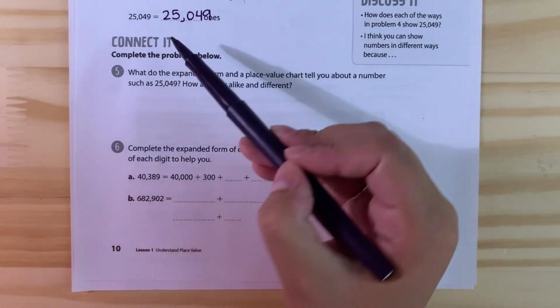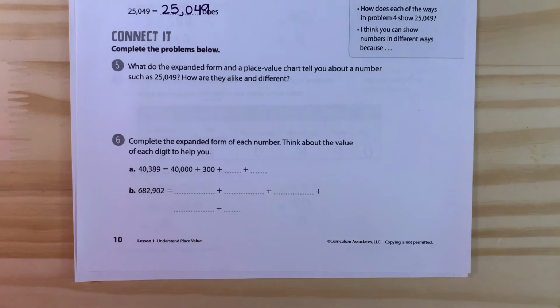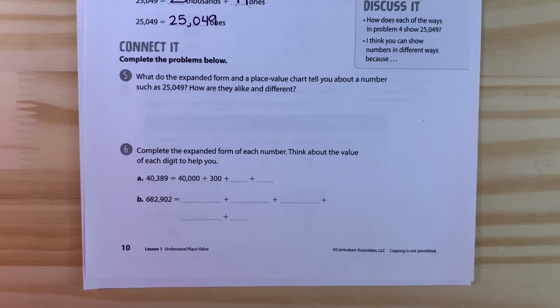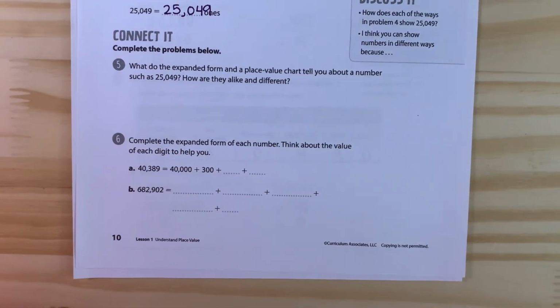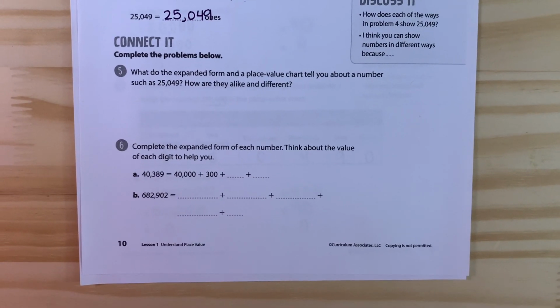Okay, so before we go over the connect it, I want you to pause this video, and I want you to try solving them on your own, and I want you to use this part of the video as a check-in to see how well you understand this information so far. So pause here, and I'll see you back as soon as you're done with these 2 problems.